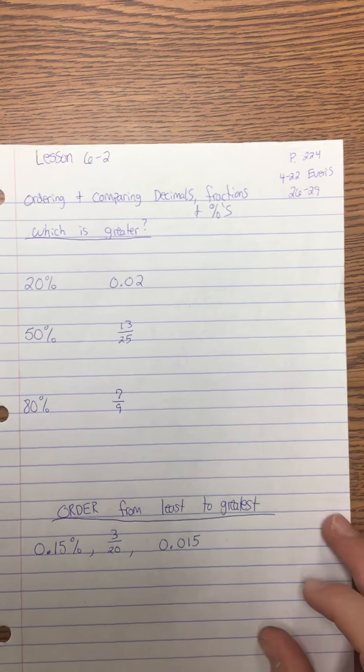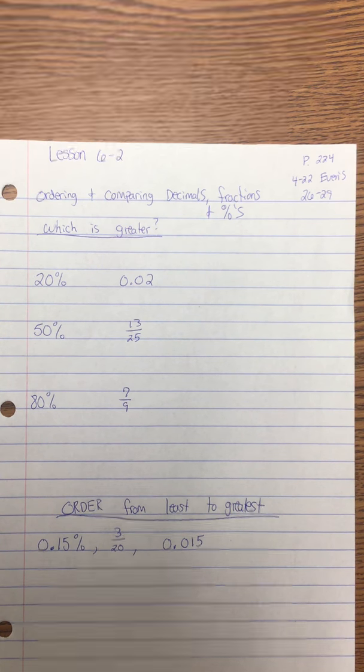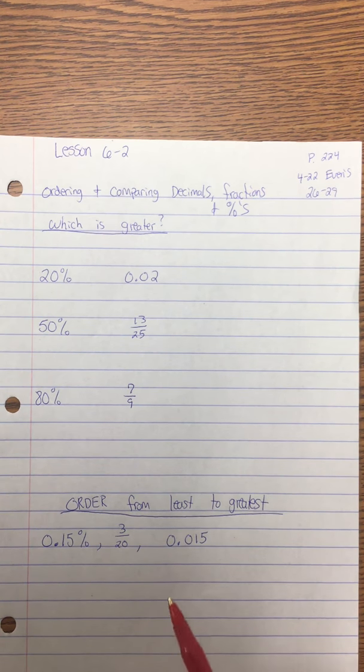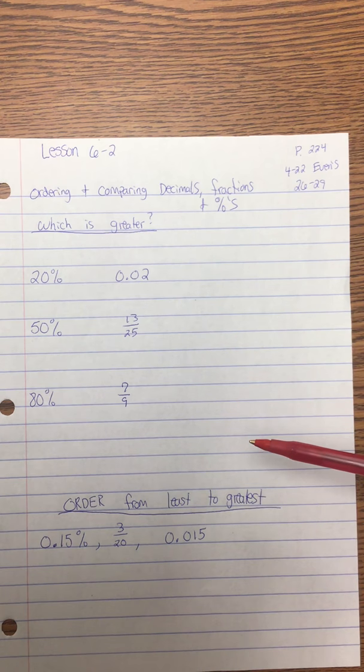In order to really know which one is bigger or smaller, we need to convert them so they're in the same format. So either both percents, both fractions, both decimals, or if it's an ordering problem, we need to convert them all to the same percent, or all to fractions, or all to decimals, okay? It doesn't matter to me what you convert them to, but I would probably suggest either percents or decimals. Those are just a little bit easier to convert, okay?